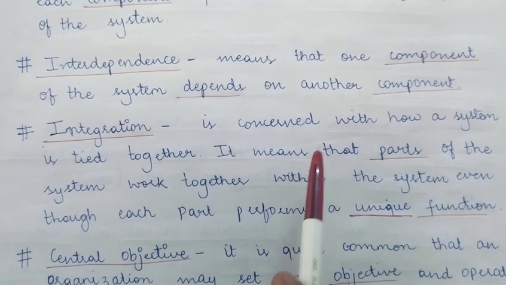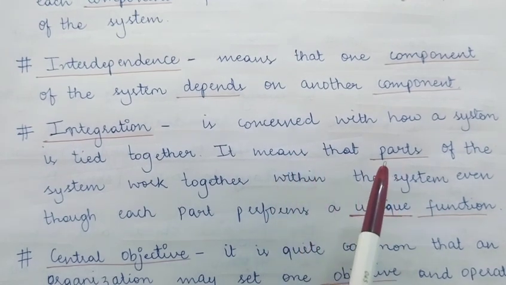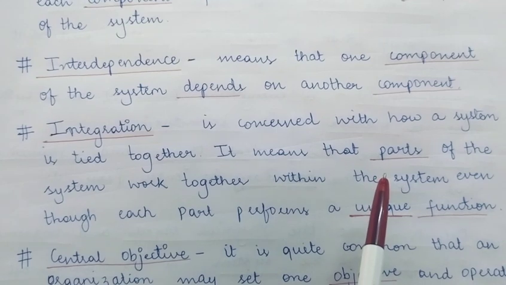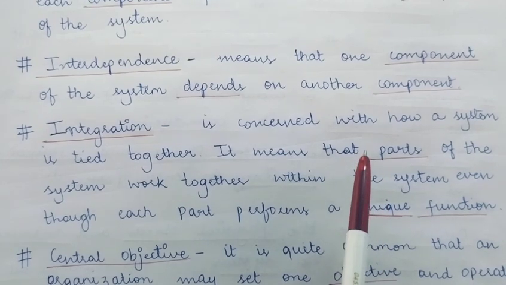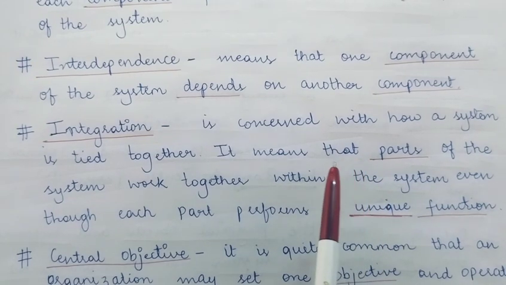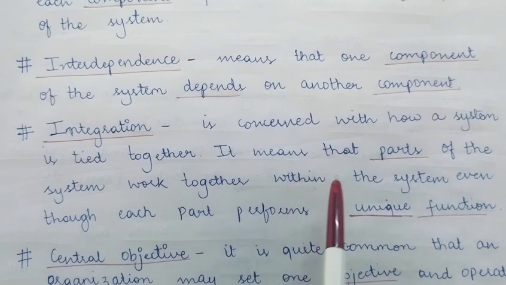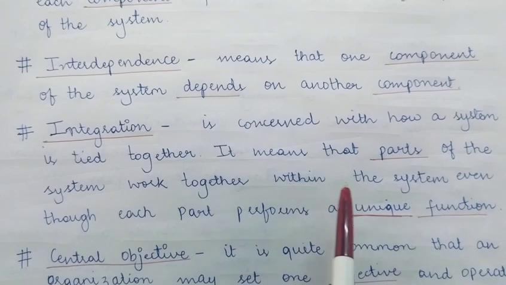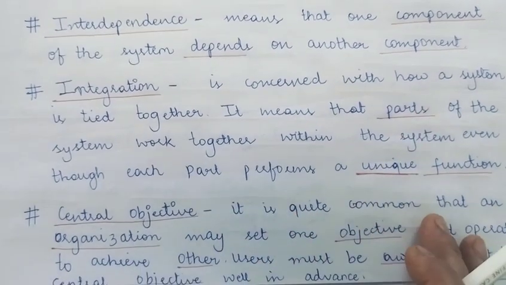Now since they are independent, that is fine, but in spite of being independent, they are interdependent upon each other. So to achieve this interdependence, you need to have some means of tying them together, because these components are working together to achieve a common goal of the system. Hence, integration is an important characteristic of any system.